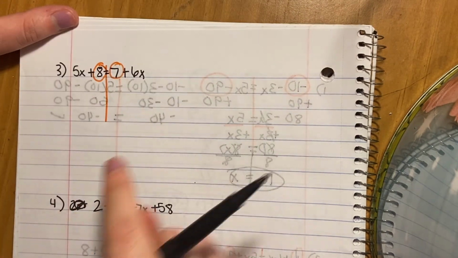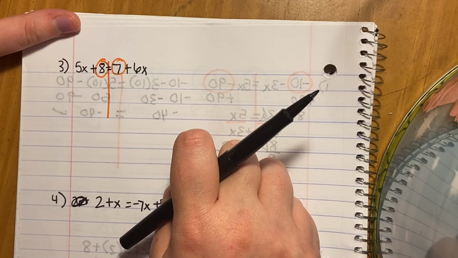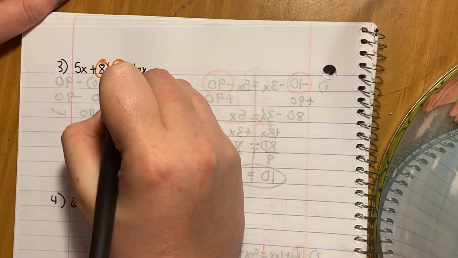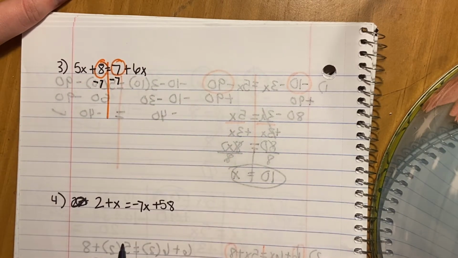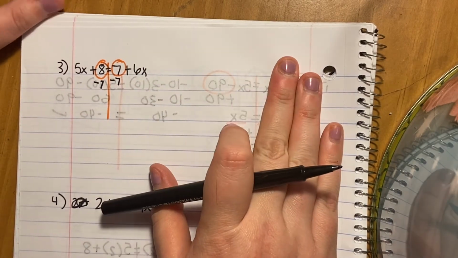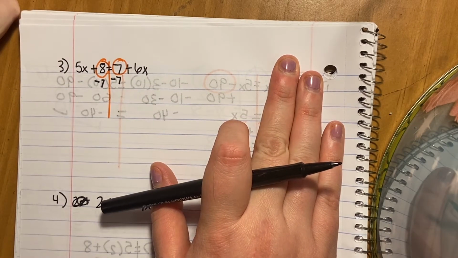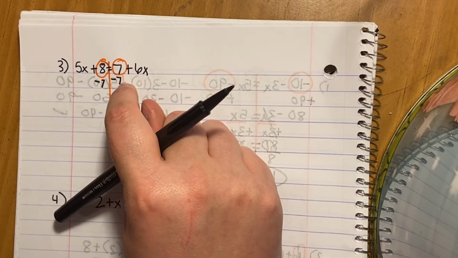Next, we're going to try to get these two on one side by themselves. So in order for us to do that, I'm just going to subtract 7 from this side and subtract 7 from this side. And I chose 7 on this one because I knew if I subtracted 8 from a 7, well, you can't do that without getting a negative. And I don't really want to work with negatives. So instead of adding 7, I subtracted 7.